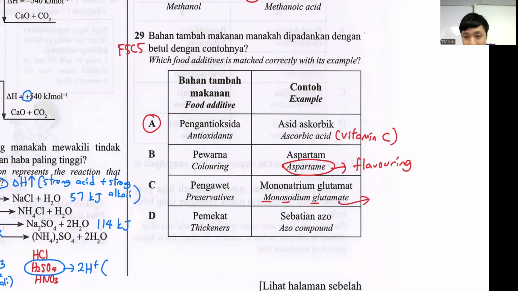Now your uncle or Joe, you know this, okay? MSG is also flavoring, right? To bring sweetness, not preservative. Azo compound is colorings.